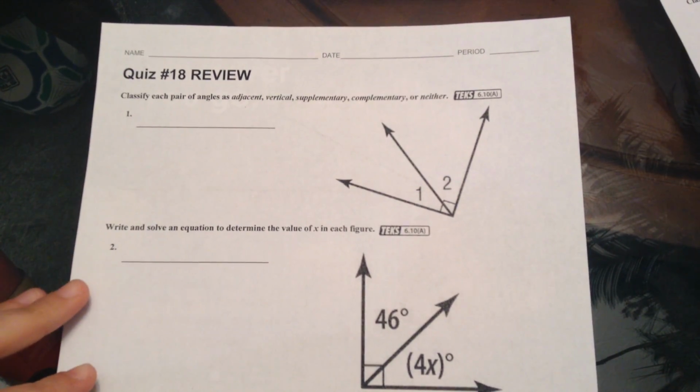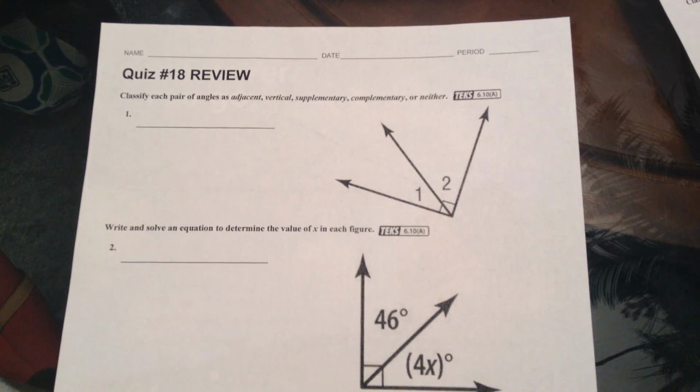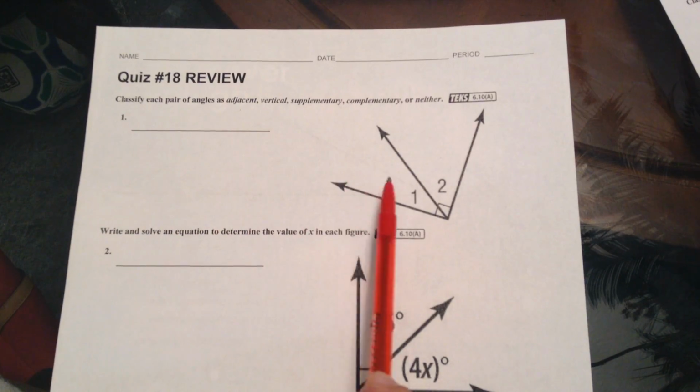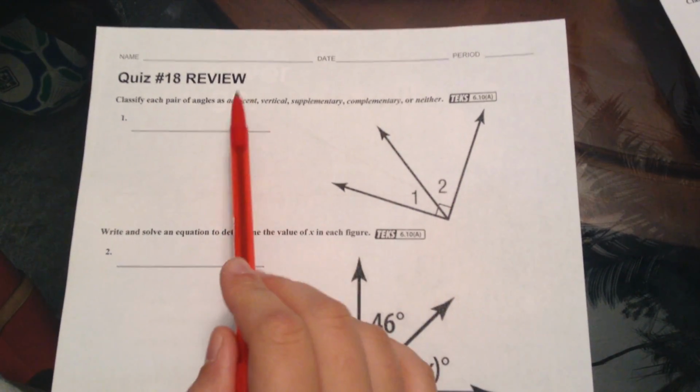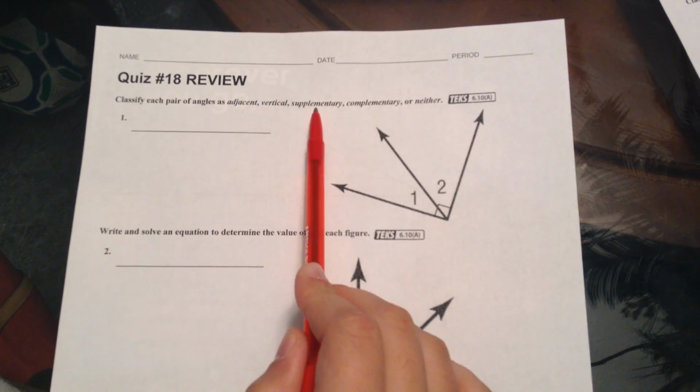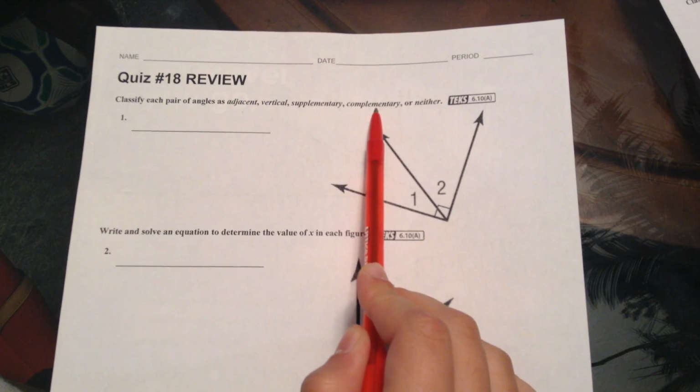So we're going to be reviewing for the quiz you're going to be taking tomorrow. So for number 1, you have to tell me, is this adjacent, vertical, supplementary, or complementary?